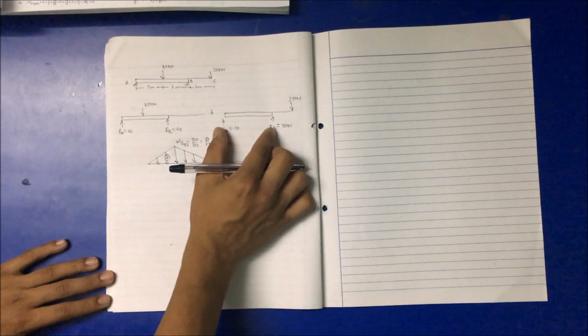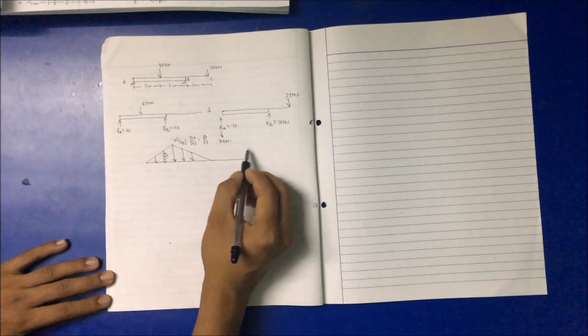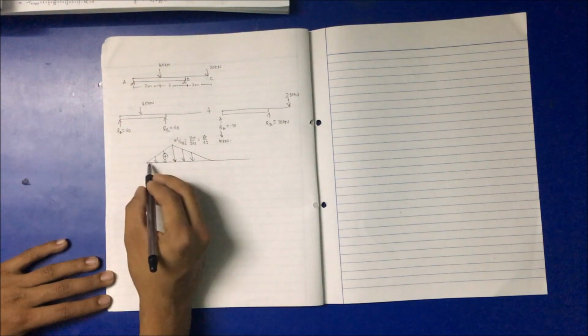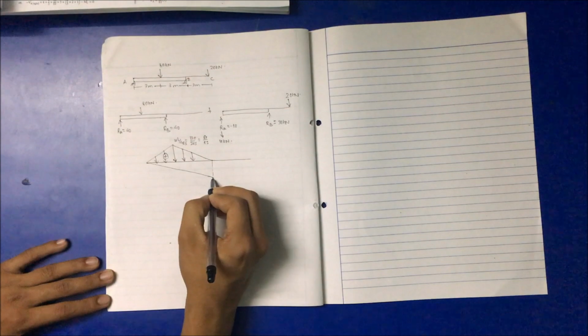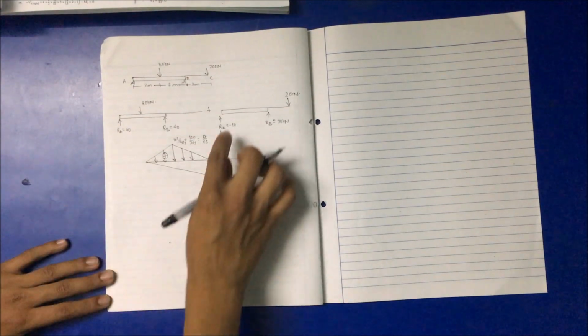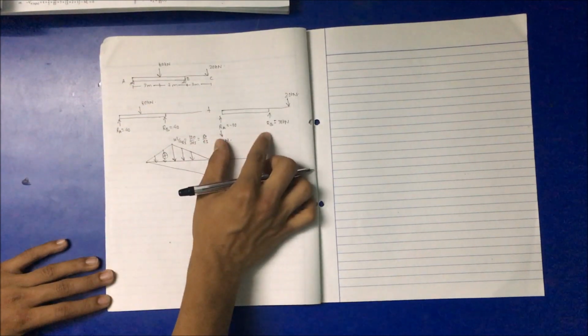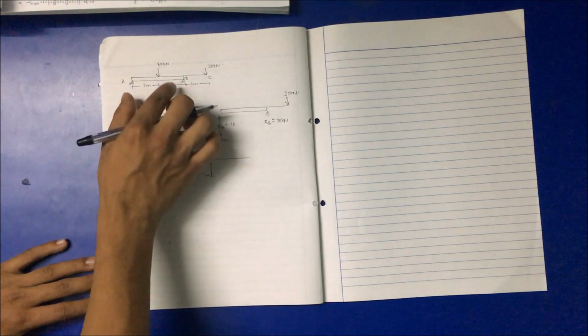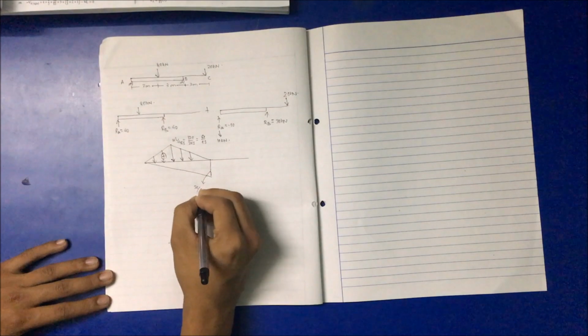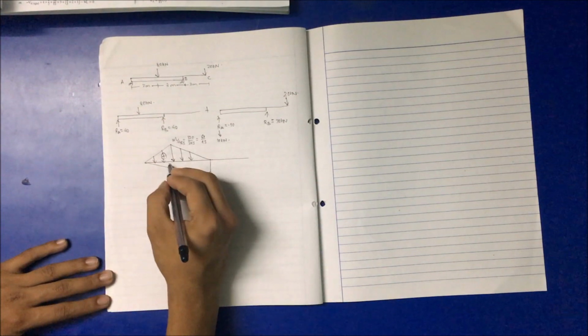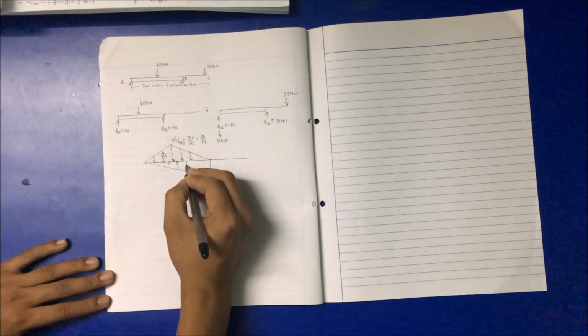Now taking into account this 10 kilonewton acting in the anticlockwise direction, a triangular portion again, and the magnitude is 10 into 6, that is 60, but the flexural rigidity is 2, so it will be 30 by EI acting vertically upward.